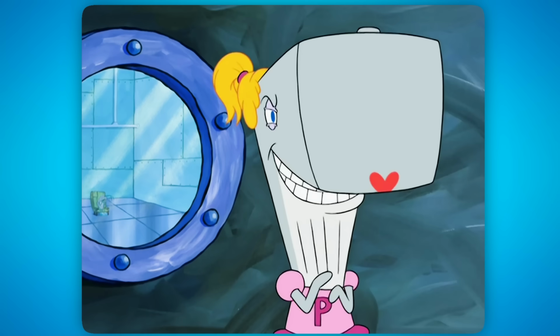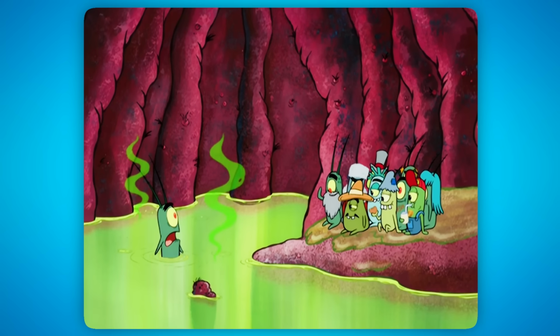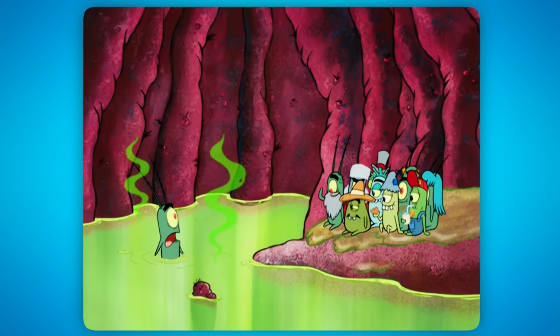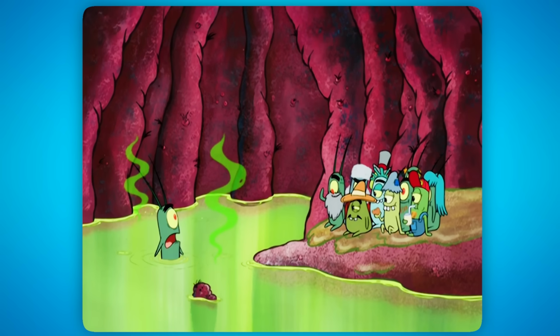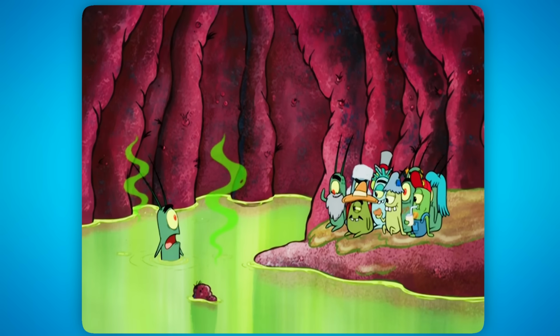What makes this even darker is that Mr. Krabs usually has some moral boundaries. He's greedy and selfish, but he's not usually cruel for the sake of being cruel. But in this episode, he takes genuine pleasure in watching Plankton suffer. He laughs while Plankton has nightmares and enjoys seeing him become a paranoid wreck.